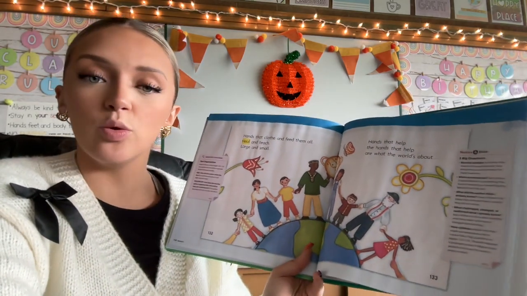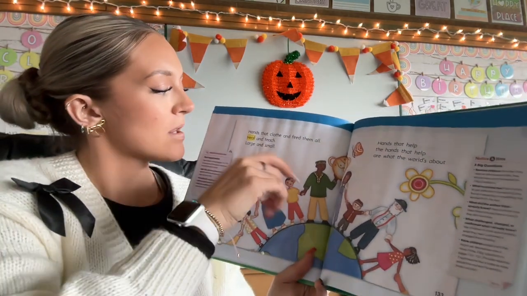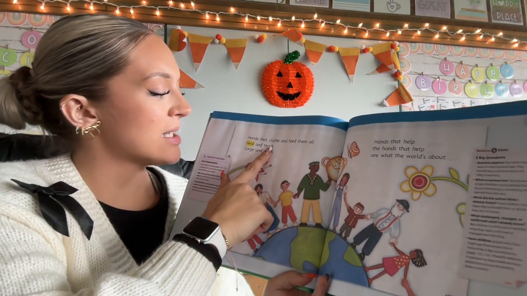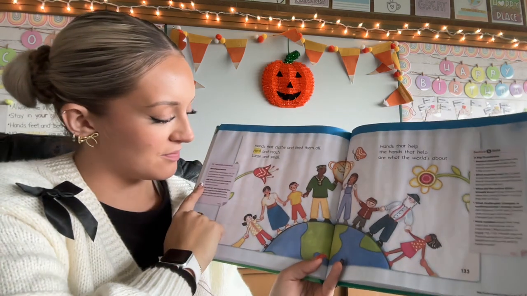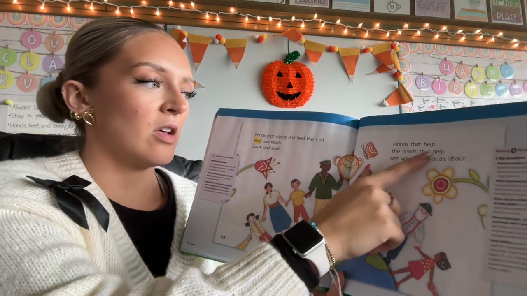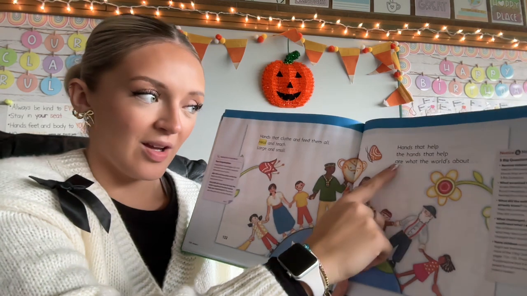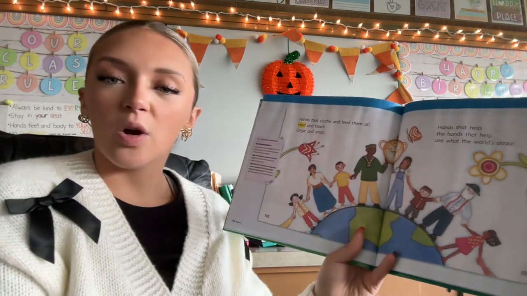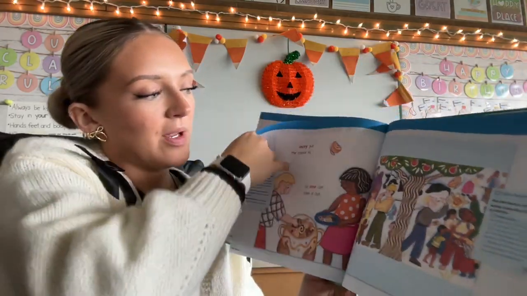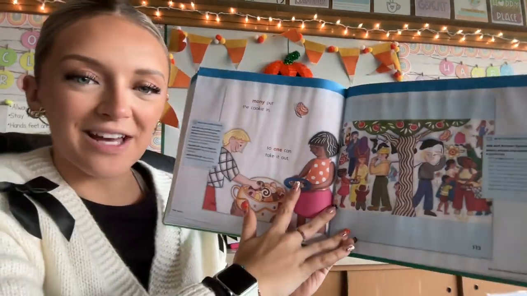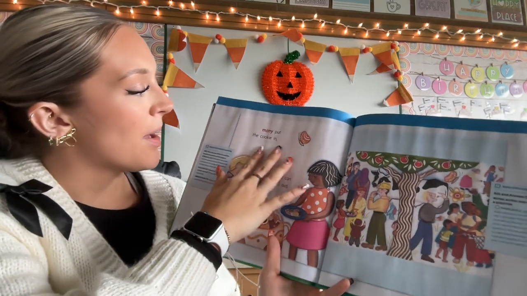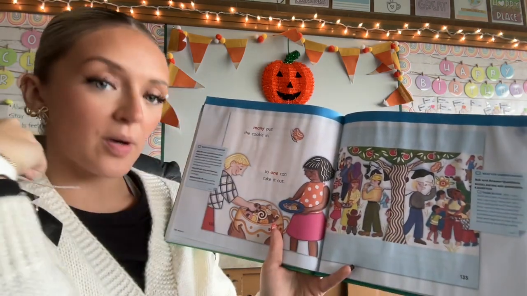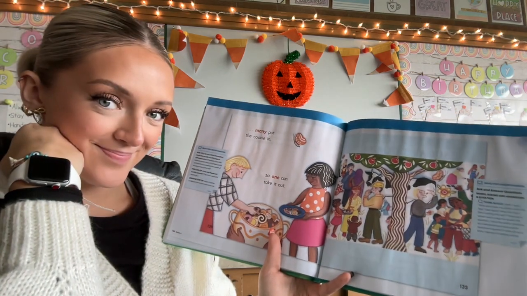Page 132. Hands that clothe and feed them all, heal and teach, large and small. Hands that help, the hands that help are what the world's about. So the point of this, friends, is that we all have to come together. Let's see how we finish our story. Many put the cookie in, so one person can take it out.